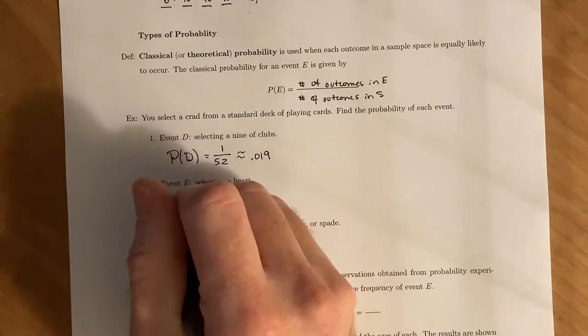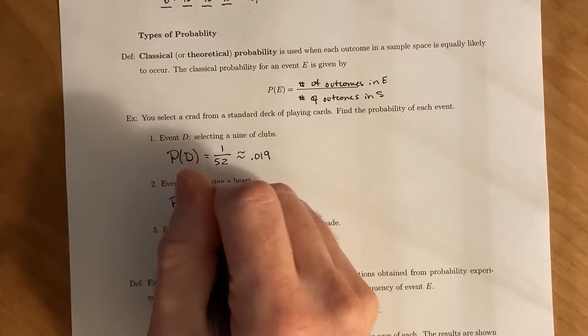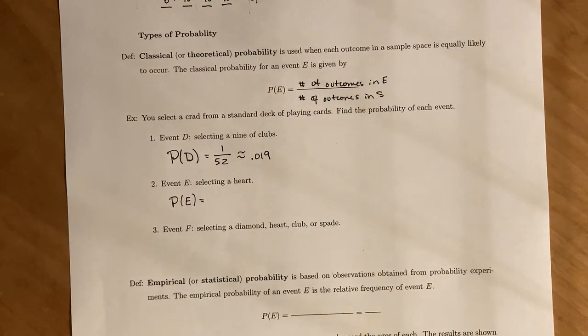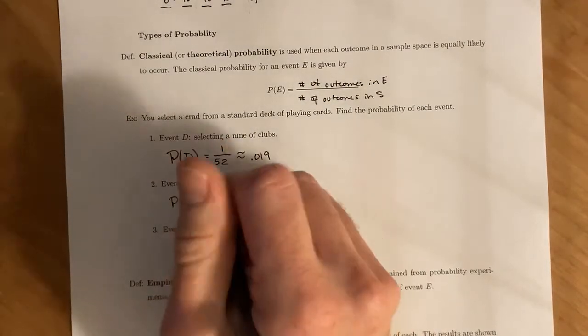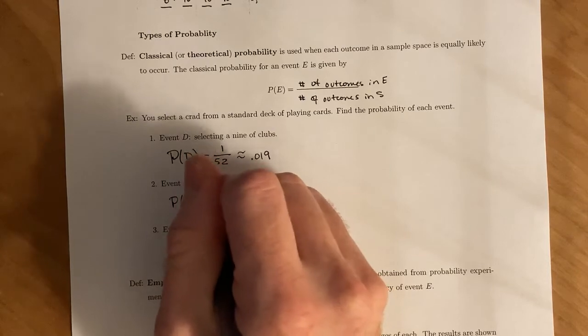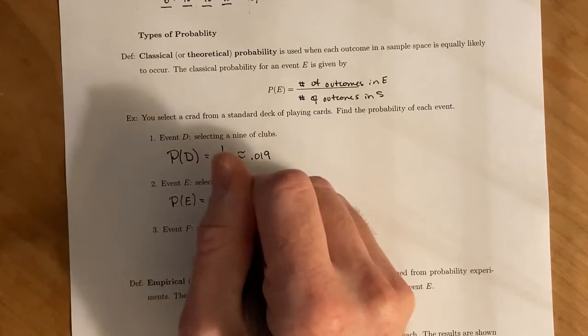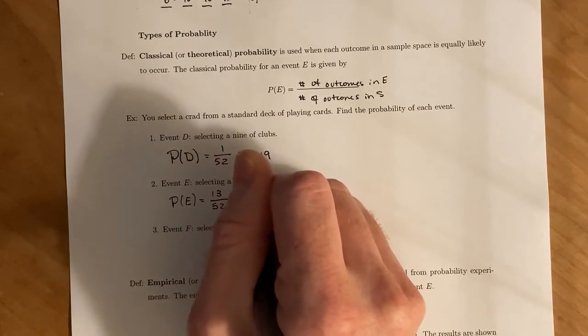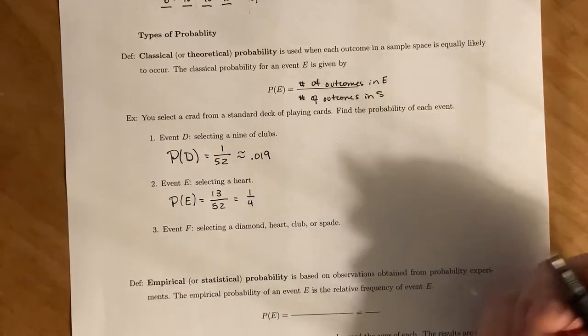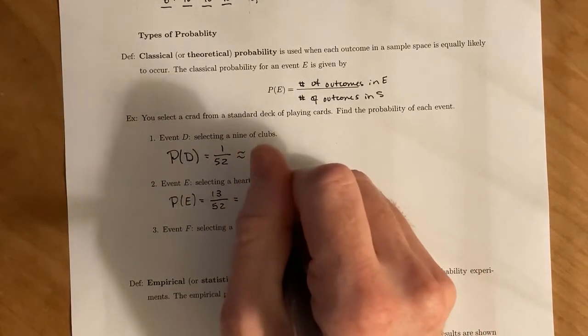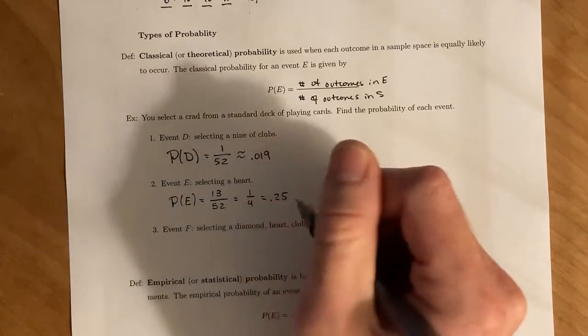So if we were to look at the probability of E, which is selecting a heart, there's 13 hearts, ace through king, out of the 52. That's going to reduce to 1/4, right? Because there's 4 suits. So this gives us an exact 0.25.